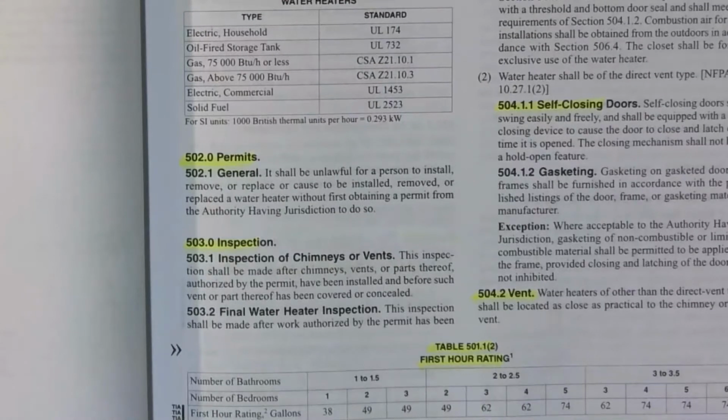Permits. It shall be unlawful for a person to install, remove, or replace, or cause to be installed, removed, or replaced a water heater without first obtaining a permit from the authority having jurisdiction to do so. In other words, you need a permit.